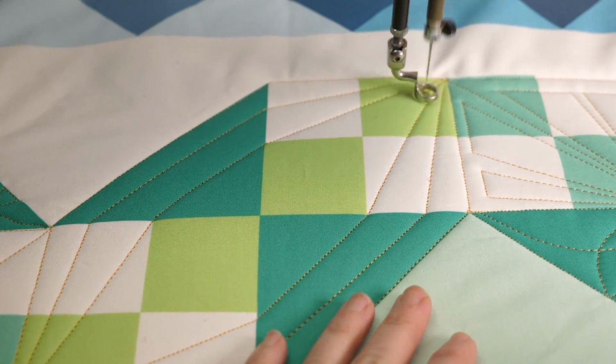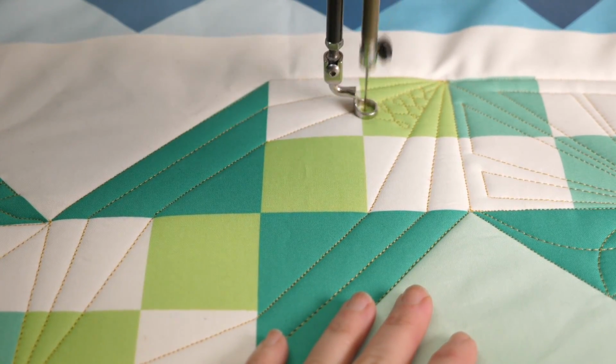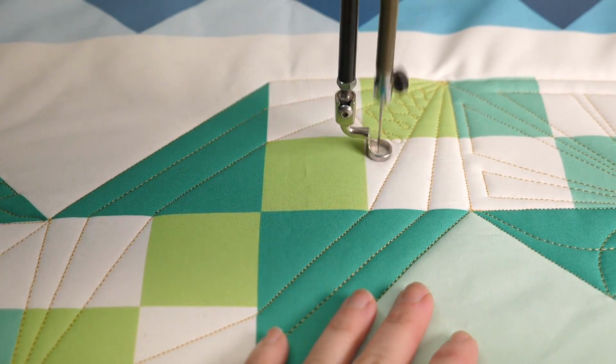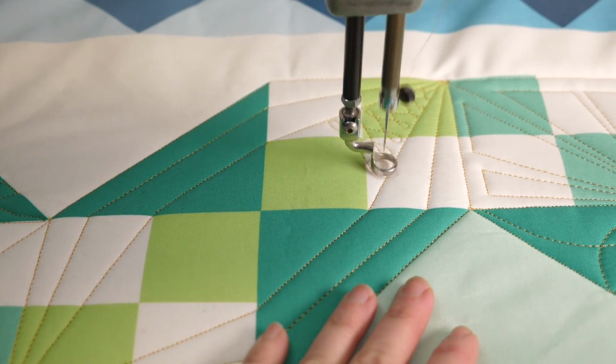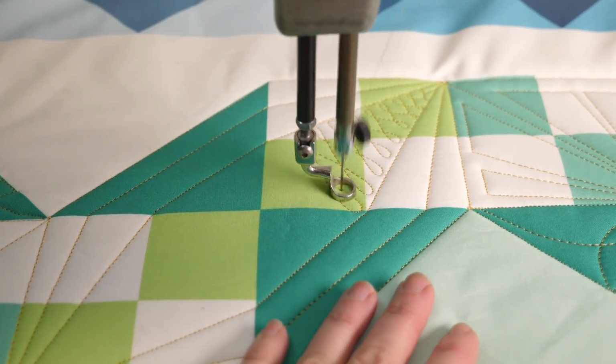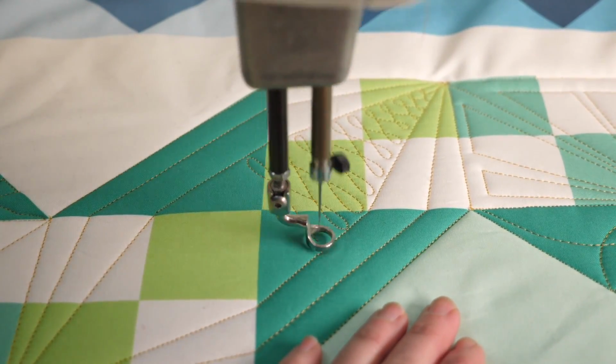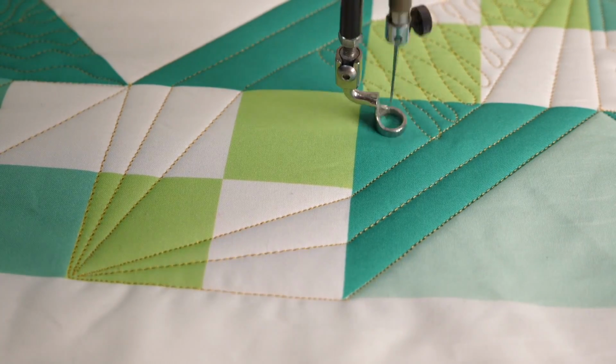I'm going to put some wishbones in here, but you can use any design that works from one side to the opposite. Throughout the 6-week challenge, we've already learned a couple different designs that you could put in this area. You could do some serpentine lines like we did back in the star blocks video. You could do half feathers like we did in the flying geese. Or you could just quilt the line straight across and call it good.